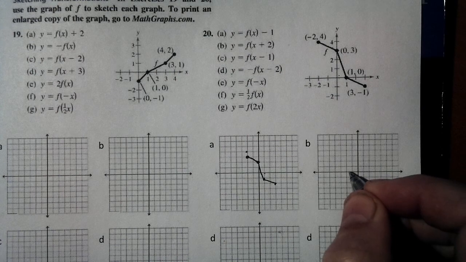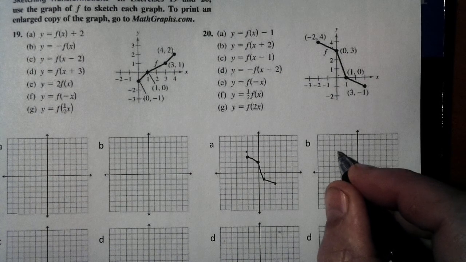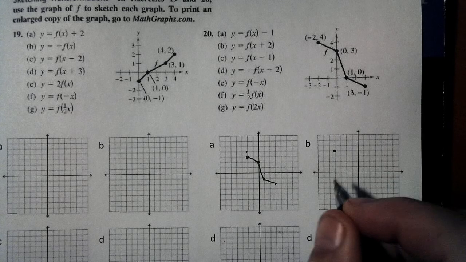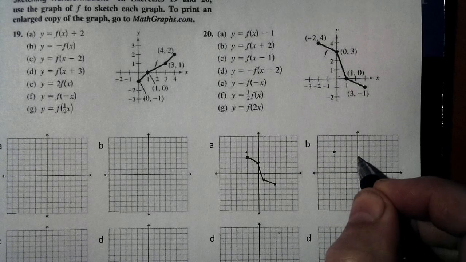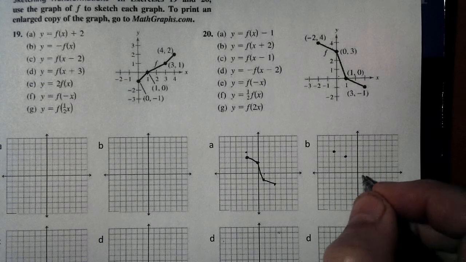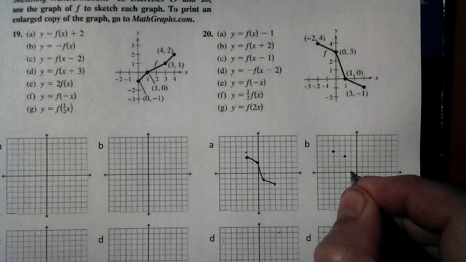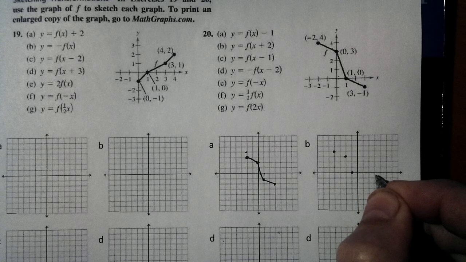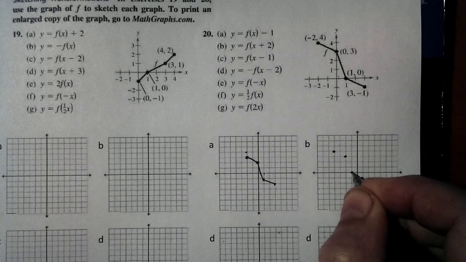So what was at -2, 4 happens 2 days sooner: -4, 4. What was at 0, 3 happens 2 days sooner: -2, 3. What was at 1, 0, 2 days sooner, and what was at 3, -1, 2 days sooner.